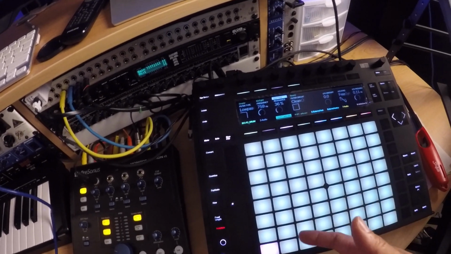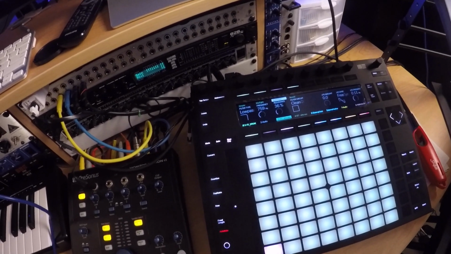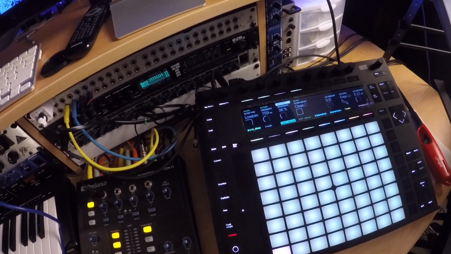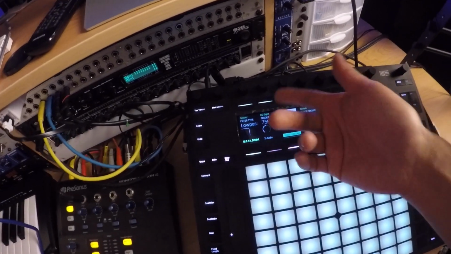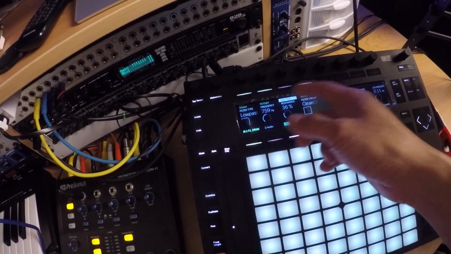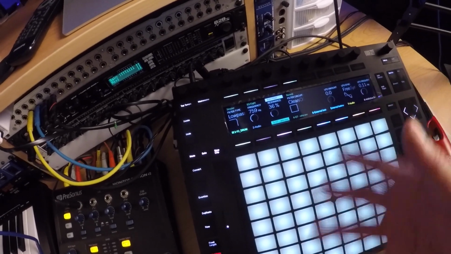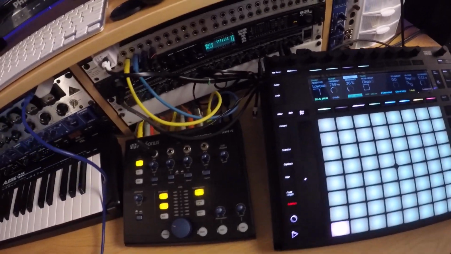But there's something dissatisfying about recording automation in that way. Now I use the knobs on the Push to record all my automation for different parameters within my beats.